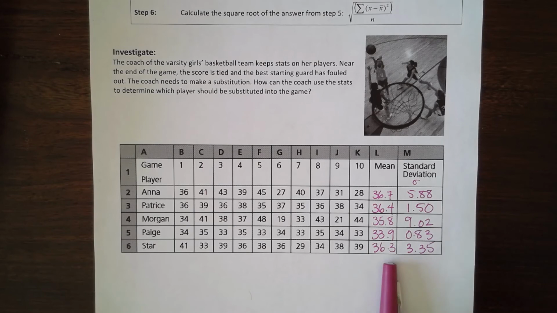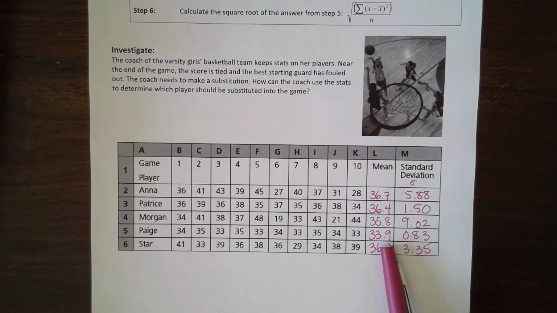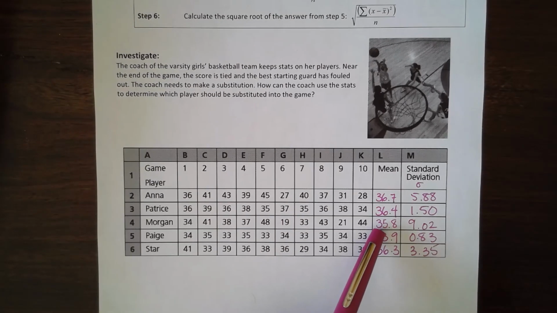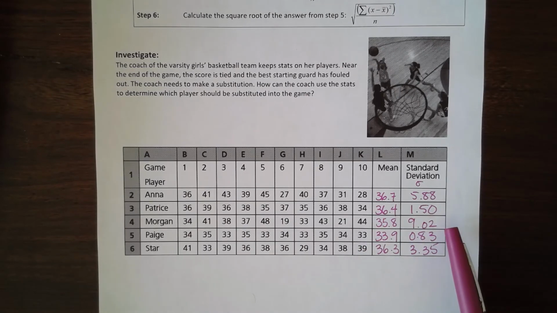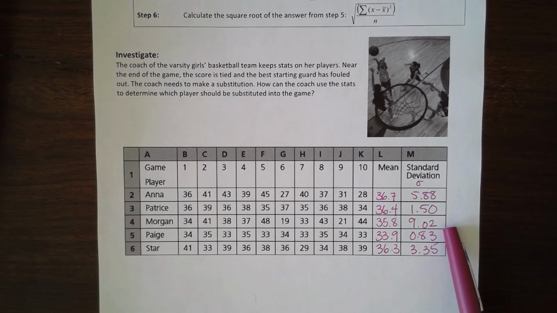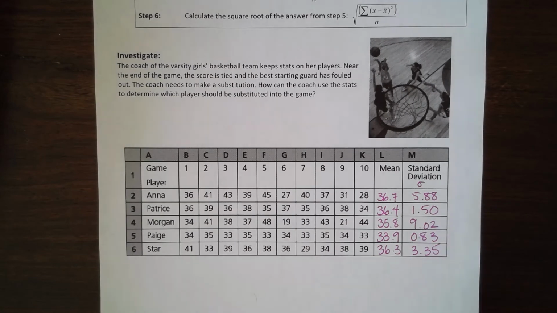But if we go that one step further and look at our standard deviation, we can see that Paige, even though she has the lowest mean, also has the lowest standard deviation. And what that means is Paige's shots are most consistently around that average. Okay, Morgan has a pretty fair average, right? But her standard deviation is very high compared to the other girls on the team. And this means that she is the least consistent player on the team.